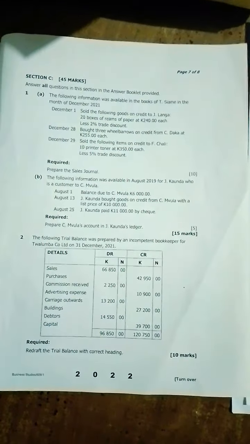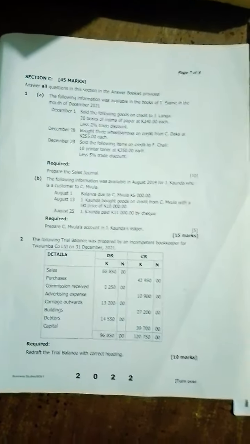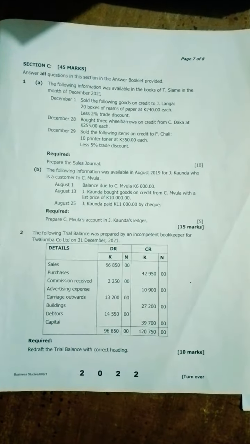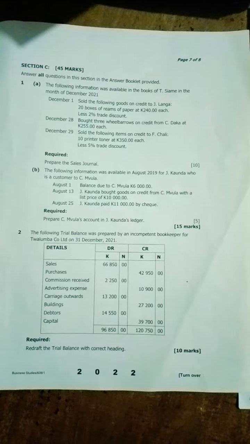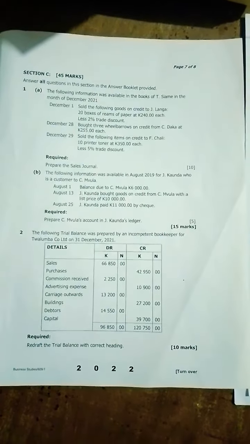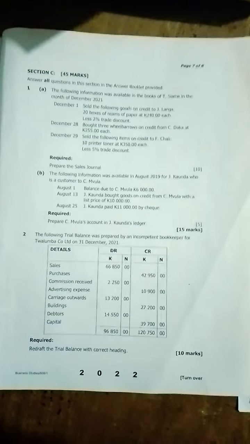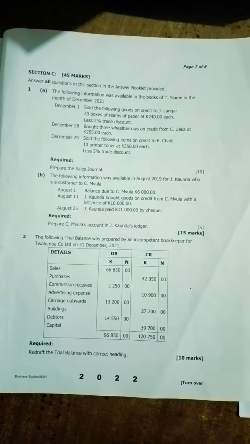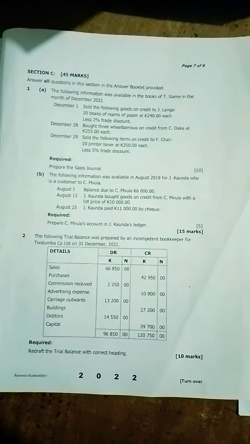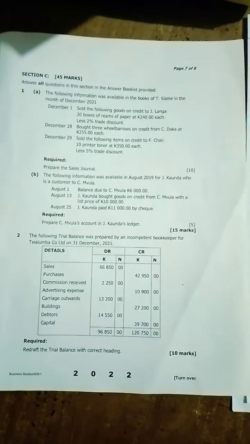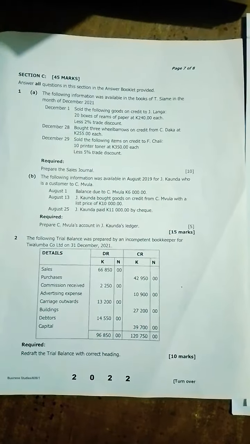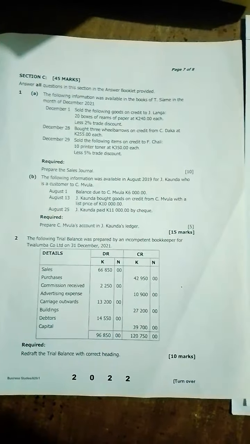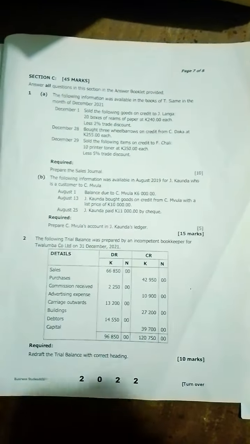The question was depicted from a grade 9 paper 2022 business studies. The question says the following information was available in August 2019 for J Kaunda, who is a customer to Simvula. I'm not going to run through the details, but the required part says prepare Simvula's account in J Kaunda's ledger. Now when you analyze this, you discover that Simvula is a supplier to J Kaunda. So we are preparing a supplier's account.